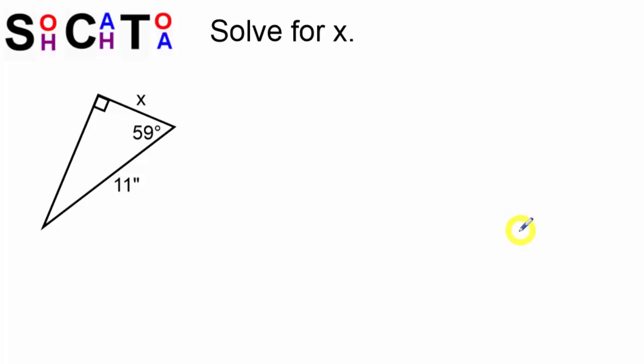In this problem, our goal is to solve for x. I can tell that this problem is a trigonometry problem because the diagram includes measurements for both sides and angles. For example, the 11 inches is a side of the triangle, and the x is also a side of the triangle, where in contrast, the 59 degrees is an angle of the triangle. Whenever you have a diagram of a triangle where there are both sides and angles involved, that's your indication that you need to use trigonometry.